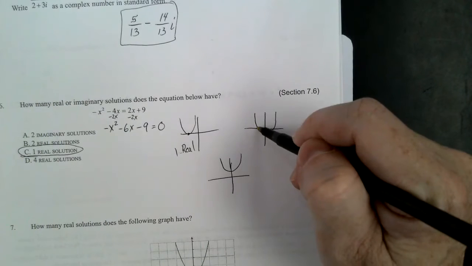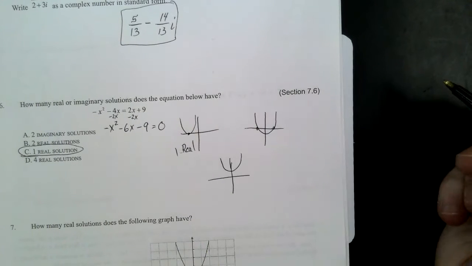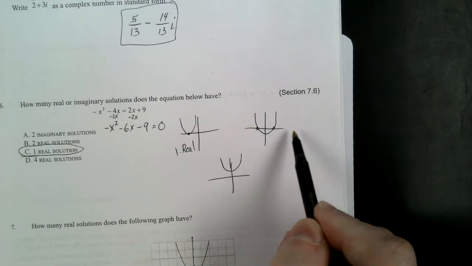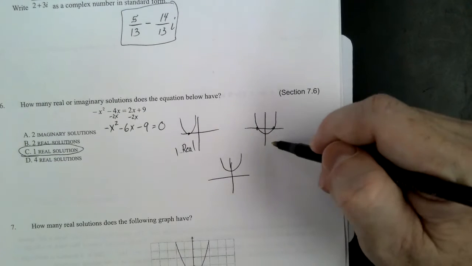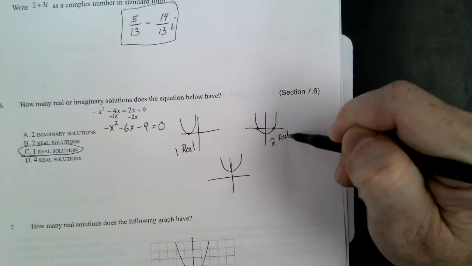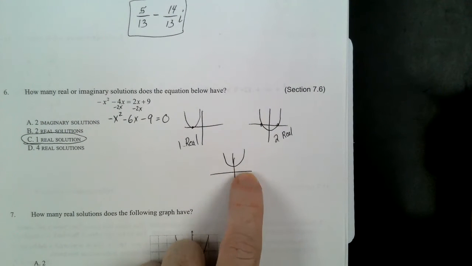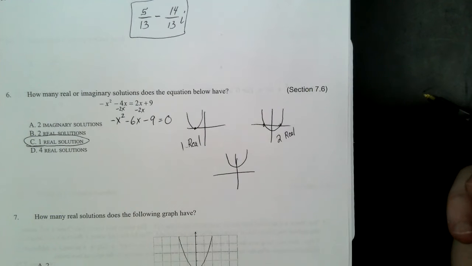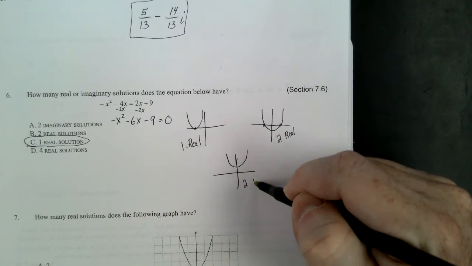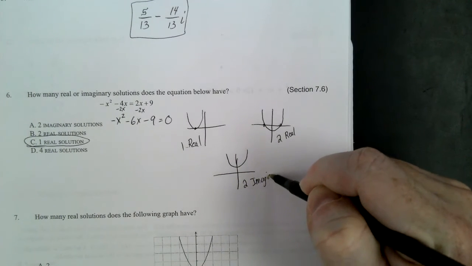This touches the x-axis two times. When I say the x-axis, it's this number line going this way. So this would have two real solutions. This does not touch the x-axis, therefore it has zero real solutions or two imaginary solutions.